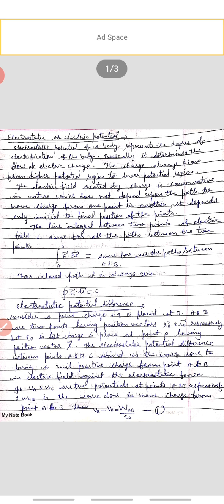This is the definition of electrostatic potential difference, that it is defined as the work done to bring a unit positive charge from point A to B in electric field against the electrostatic force.